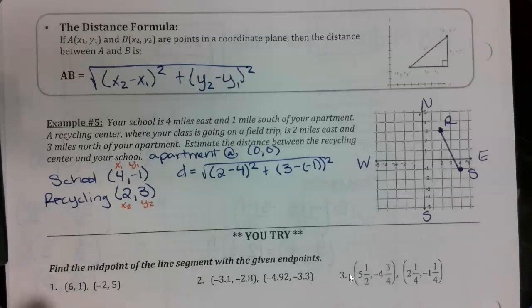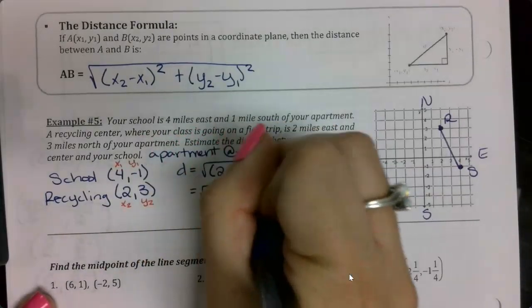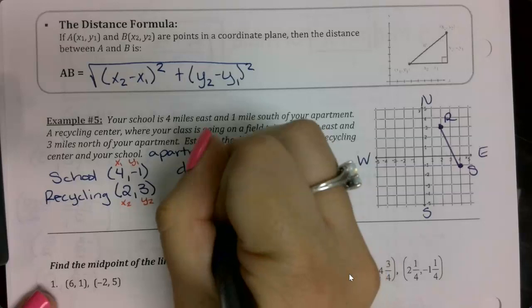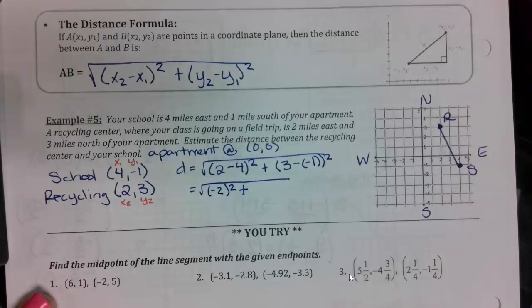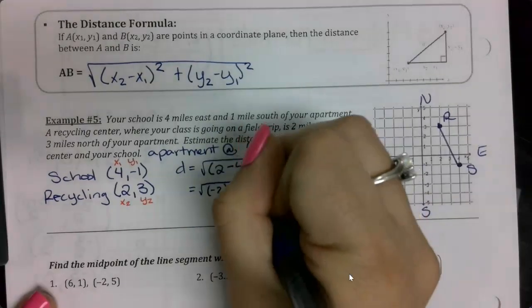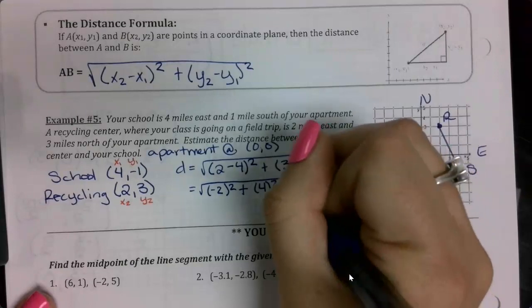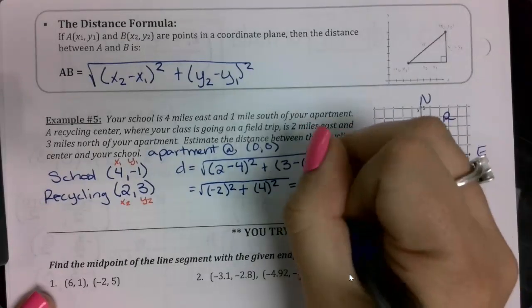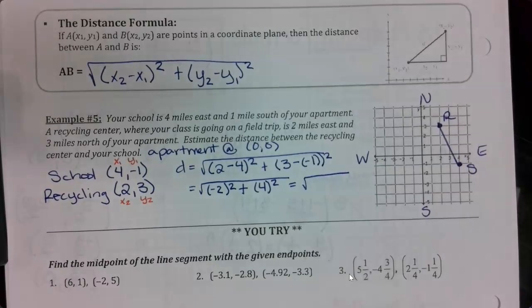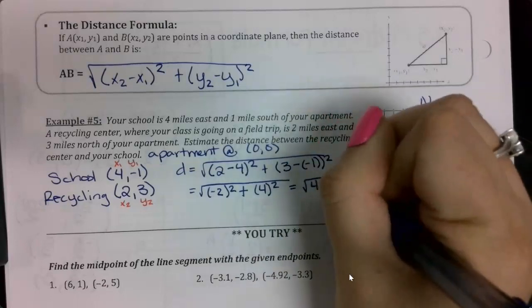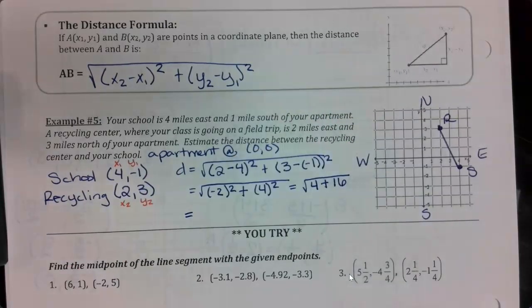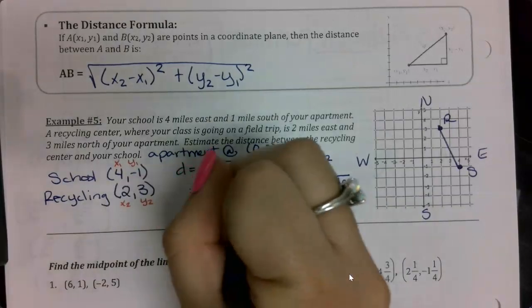Okay, so what is 2 minus 4? Negative 2. And what is 3 minus negative 1? Remember, that's the same thing as saying 3 plus 1. 4. Okay. So what is negative 2 squared? And 4 squared? 16. 4 plus 16 is 20.